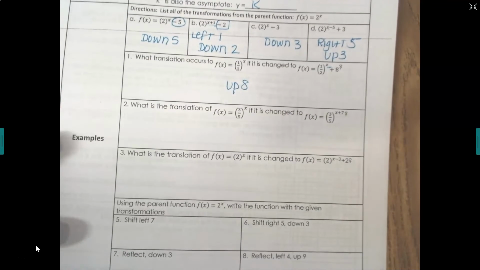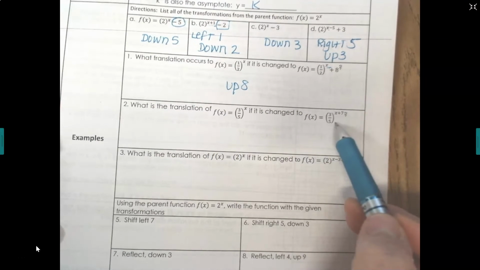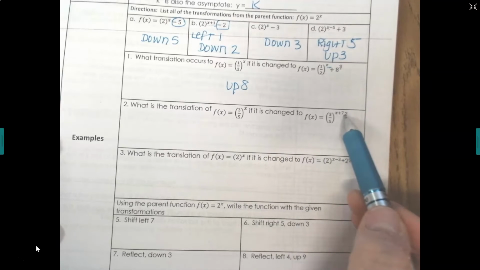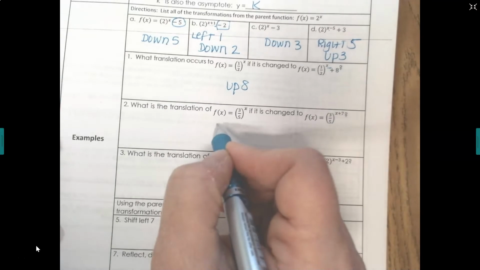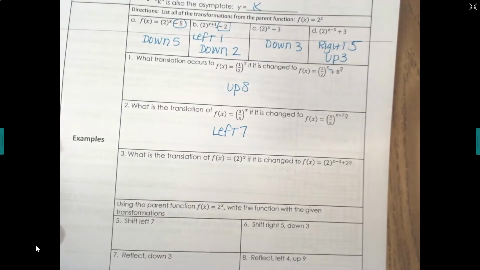In question 2, here's our original equation. This is our transformed equation. The only difference between these is in our exponent. It says x plus 7. Remember, plus means move left, so we're going to move left 7. Nothing else will change about that graph.